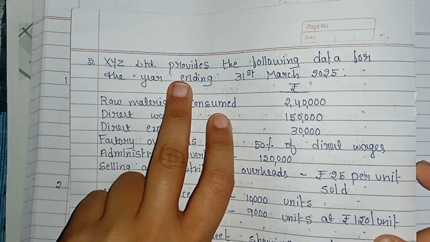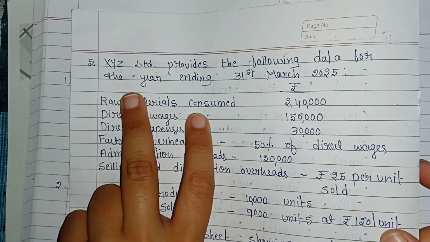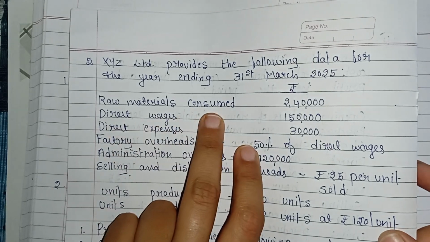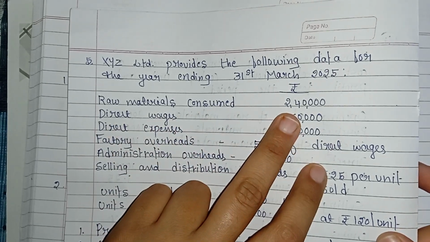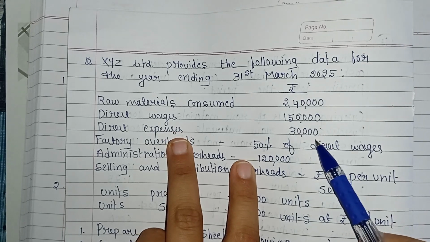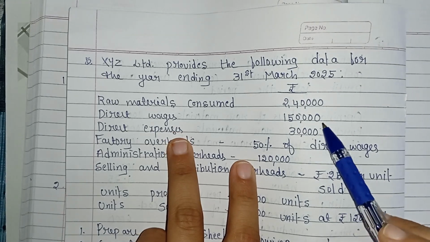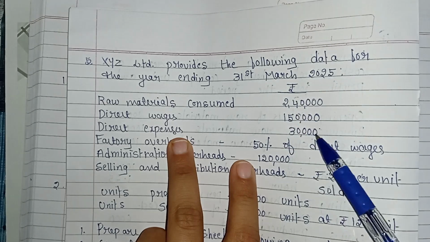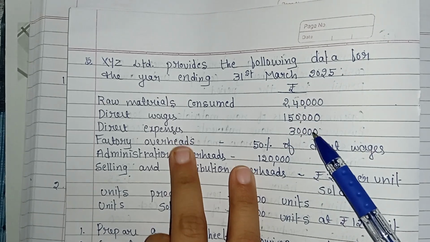See here, XYZ Limited provides the following data for the year ending 31st March 2025. Raw materials consumed 2,40,000, direct wages 1,50,000, direct expenses 30,000. We need to add raw materials consumed, wages and expenses, then we will get prime cost.